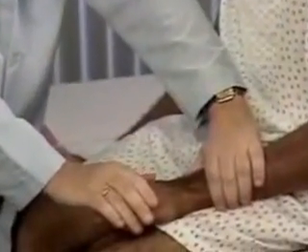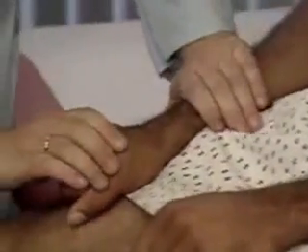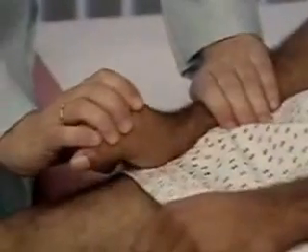Next, test extension of the wrist. Make a fist. Bend your fist back. Around my fingers. Now test the patient's grip.